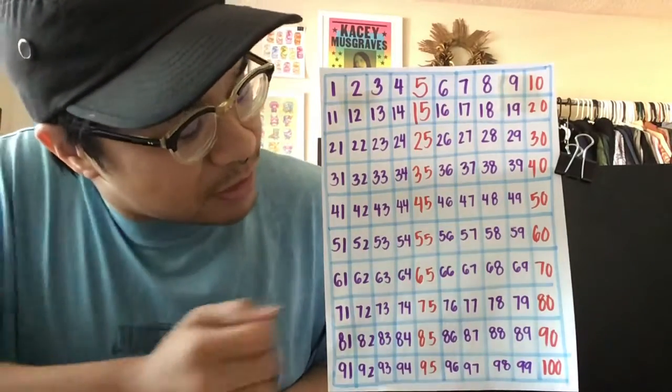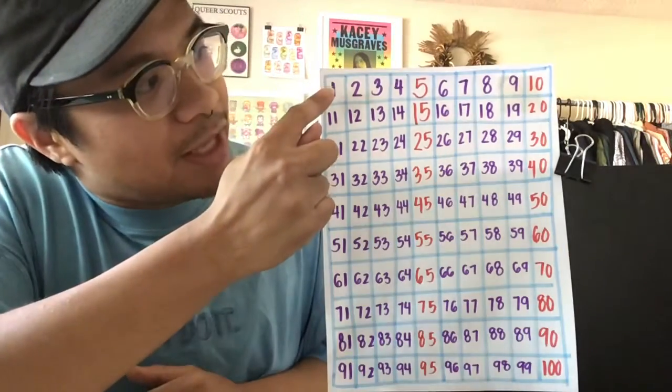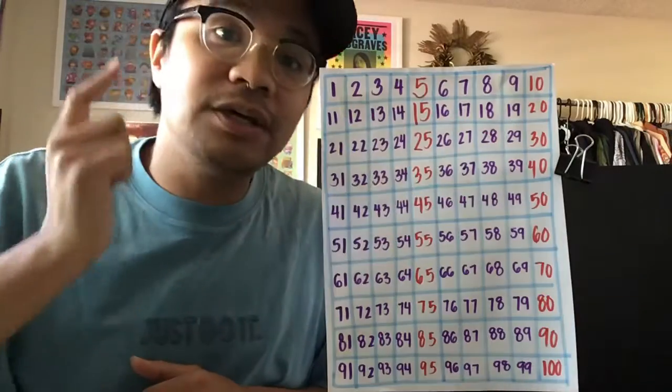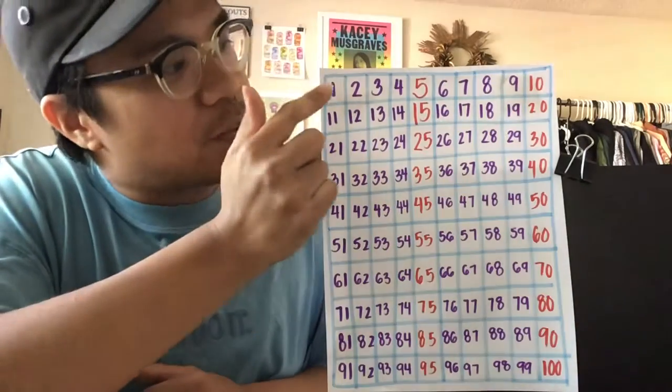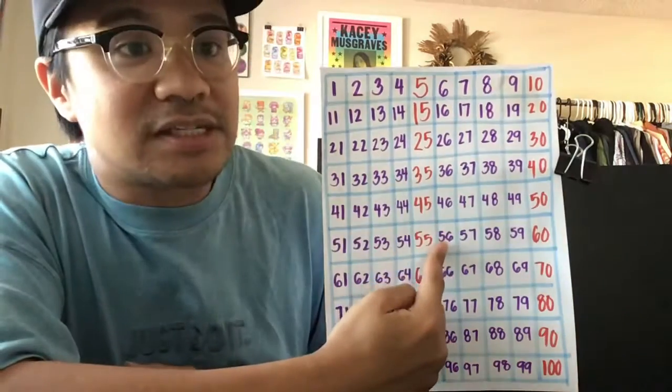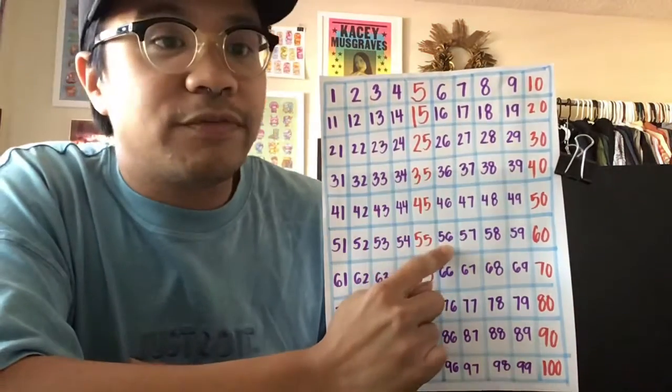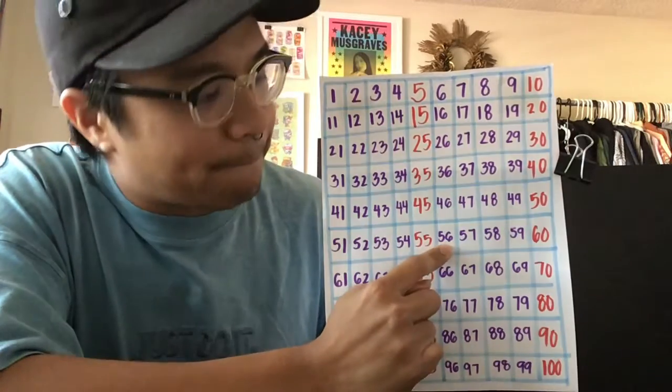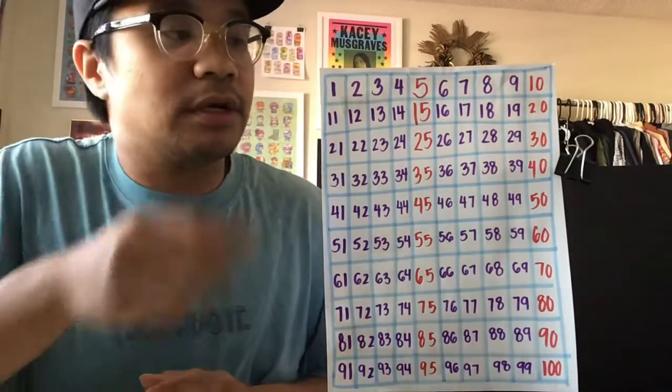Now, if they have trouble recognizing a number, for example, maybe they have trouble finding 56, there are a couple of ways to help them at home so that they're prepared when we test them at school. So one way to find the number 56 is if they just count from 1 all the way until they hear the number 56. So they count from 1, and when they hear 56, they stop and see where 56 is on the hundreds chart. That's one way, so you can start from 1.